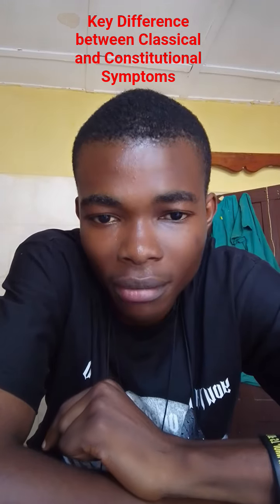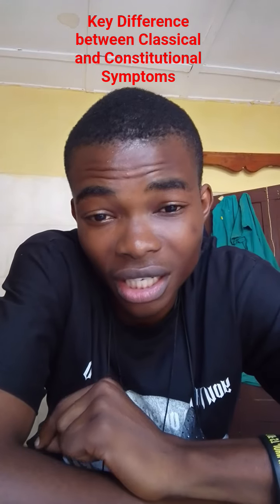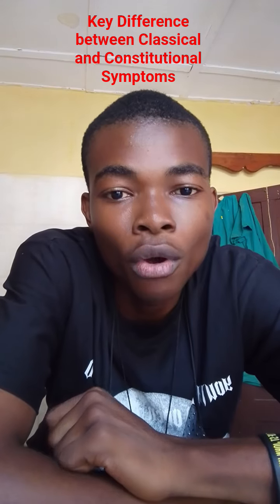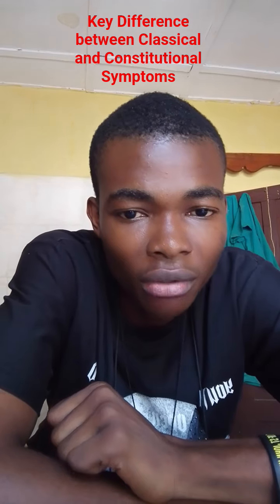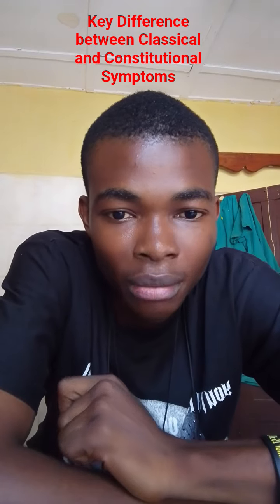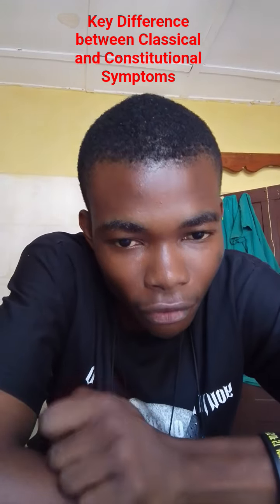It tells us about the organ being affected. So if you see classical symptoms, they are pointing to the disease specific. Whereas in constitutional symptoms, we are more of which dealing with how the body generally responds to these illnesses, be it acute or chronic.